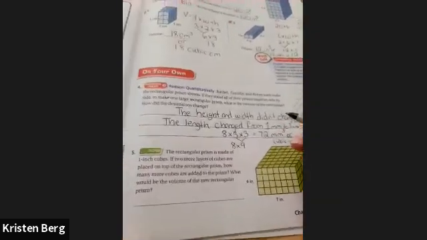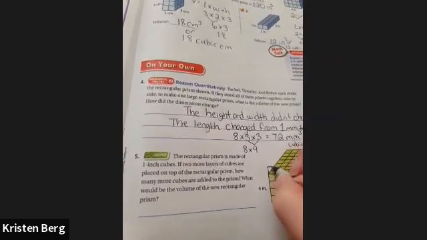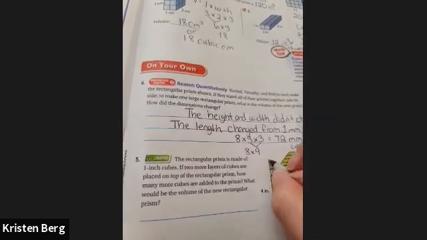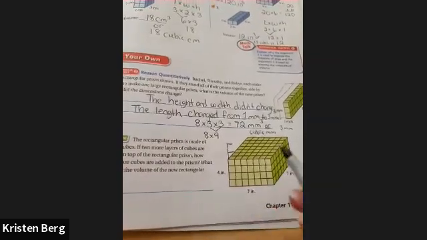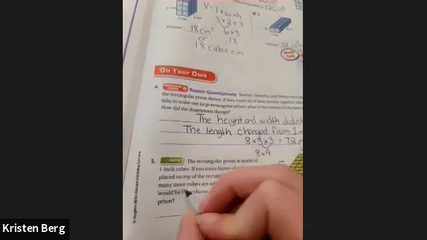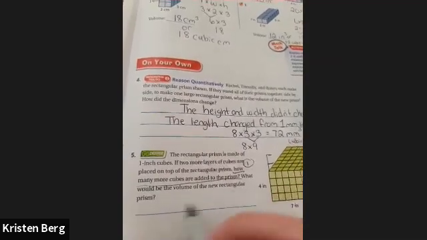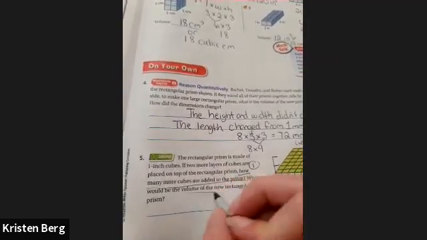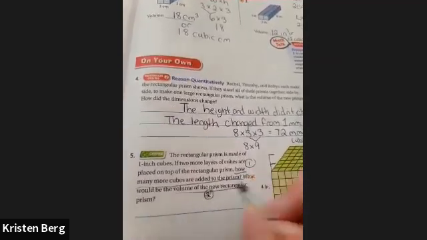All right, so they're saying if 2 more layers, so I'm going to say that there are now, we'll say that this is a layer that's being added, and then this is a layer that is being added. So first of all, the question is saying how many more cubes would be added to this prism? That's the first question. And then the second question is, what would the volume of the new rectangular prism be? So this is your second question.